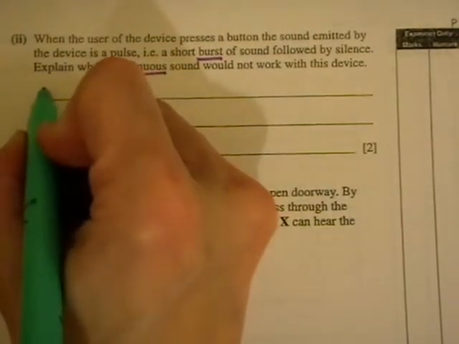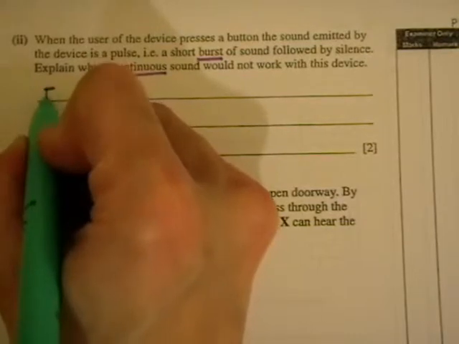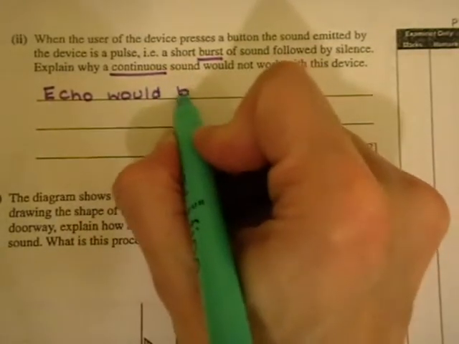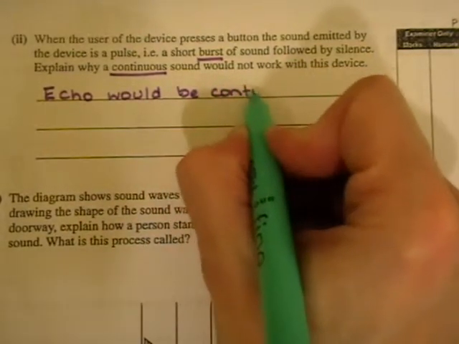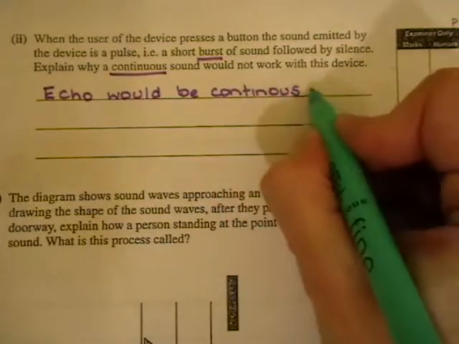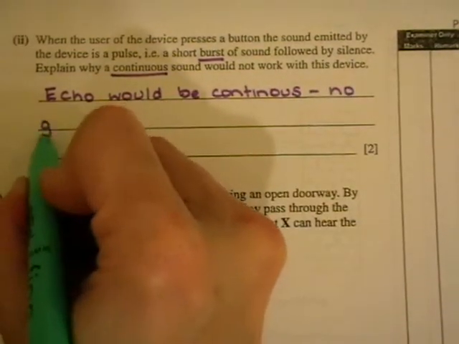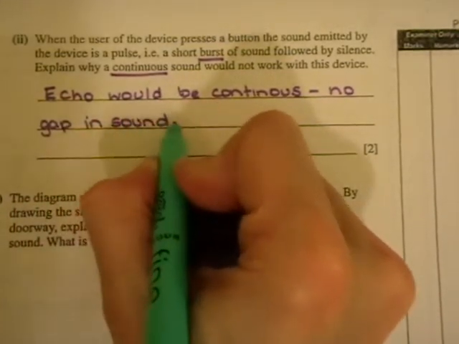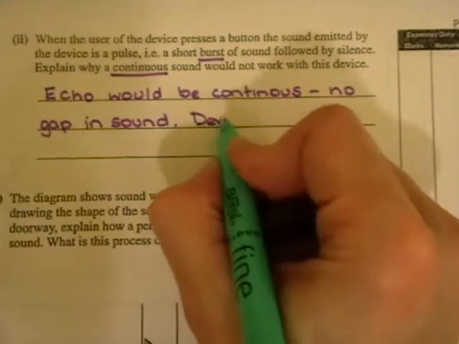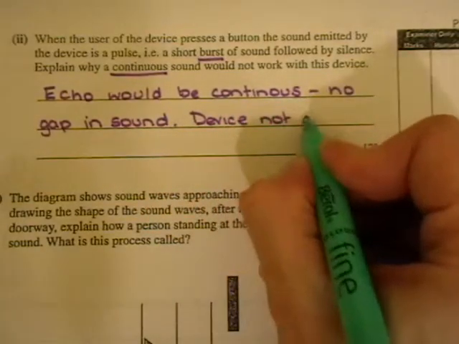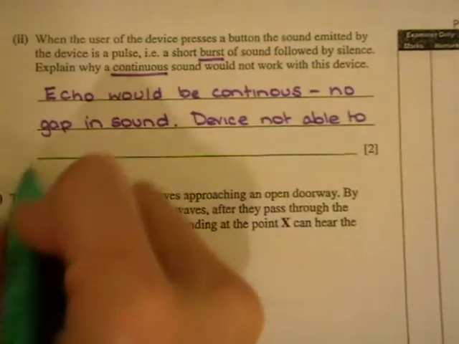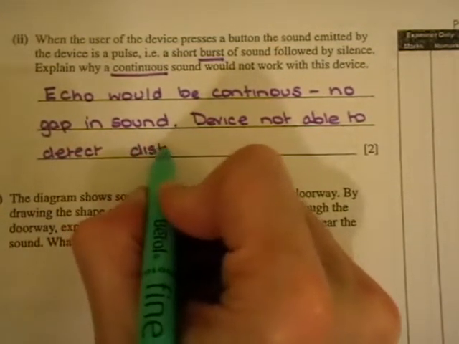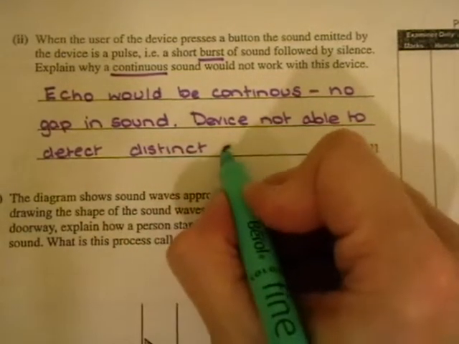So something like the echo would be continuous, there'd be no gap in the sound. So if you had a continuous sound coming out of your device, you'd have a continuous echo. There'd be no gap. And the device wouldn't be able to detect. I'm going to use the word distinct echo because what it would have coming back to it would just be a continuous sound.